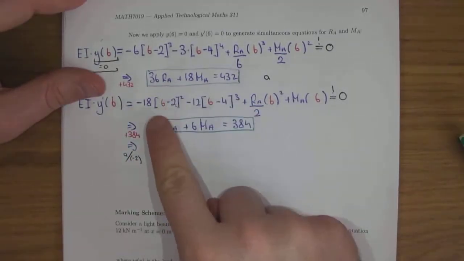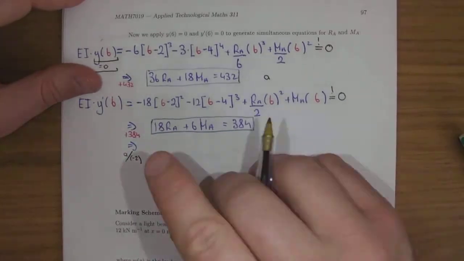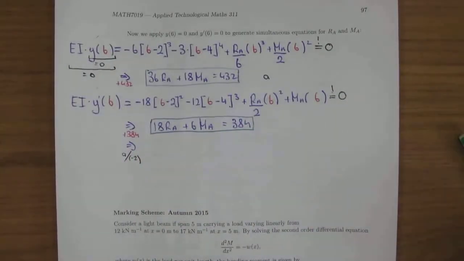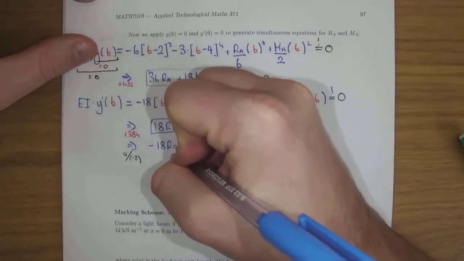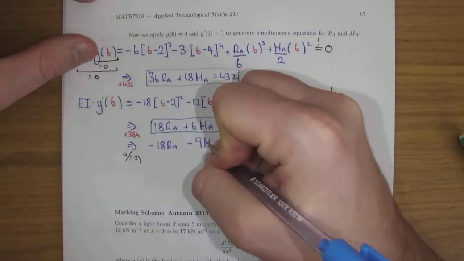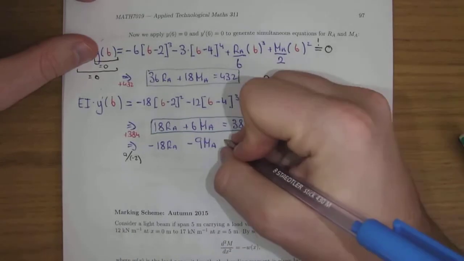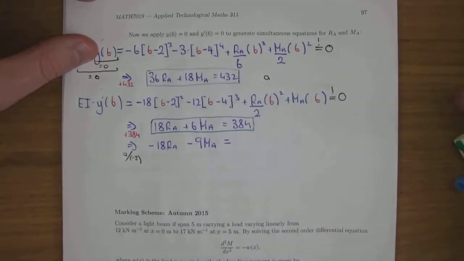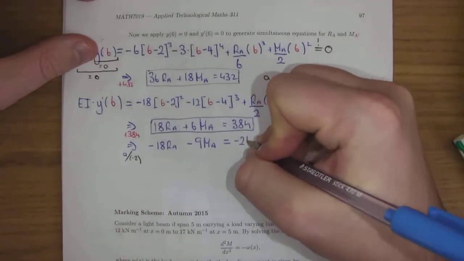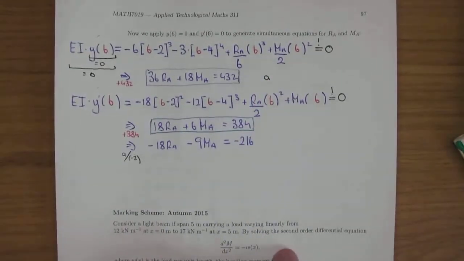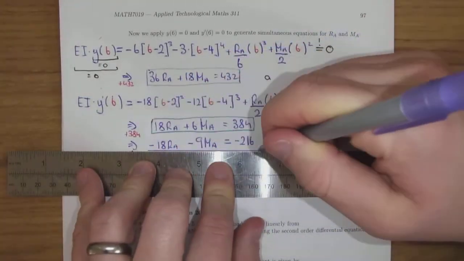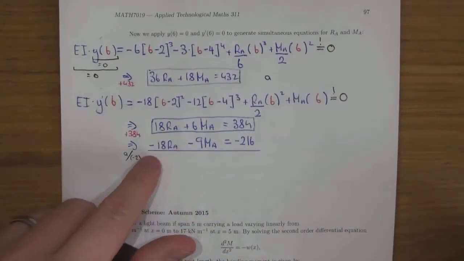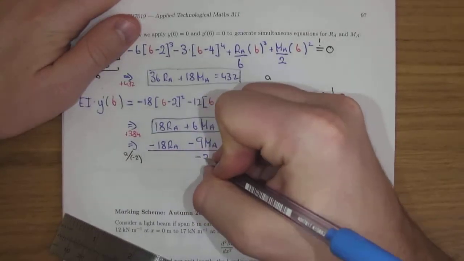So I can get a minus 18 RA. But it doesn't matter how you do it. Or multiply by minus half. Simultaneous equations. Minus 18 RA, minus 9 MA. One thing you will be looking out for is a negative bending moment. We've mentioned this before, I think. 432 divided by 2, but it's negative, minus 2 and 6. Add these equations together. They add up to 0, so that's now just minus 3MA.